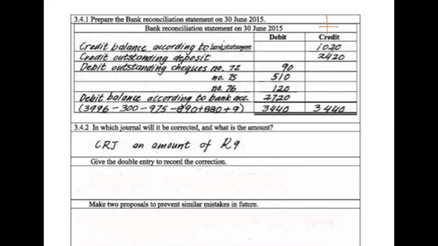Then what is the double entry? So I need to increase my bank. So previously I decreased it with too much. So therefore the counter entry would be to increase my bank and then to decrease my stationery, because even in stationery the amount was too much. So I need to take some of the amount out.